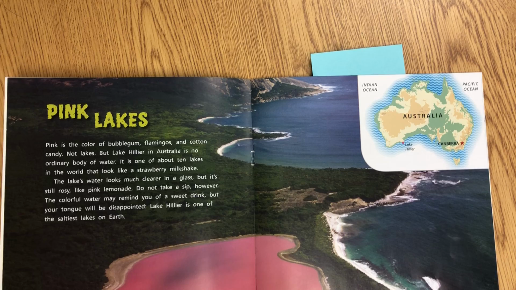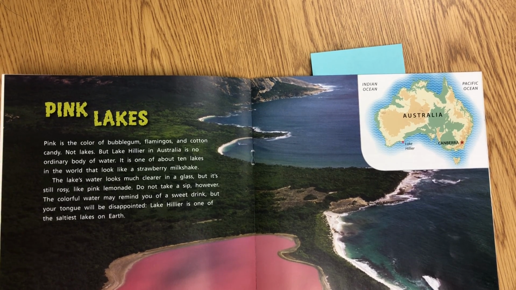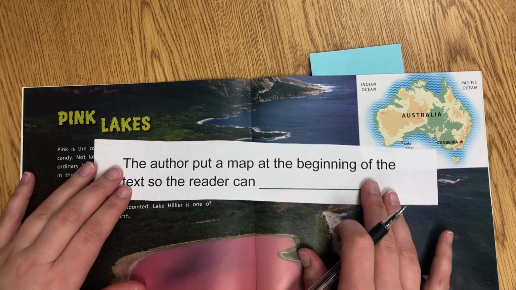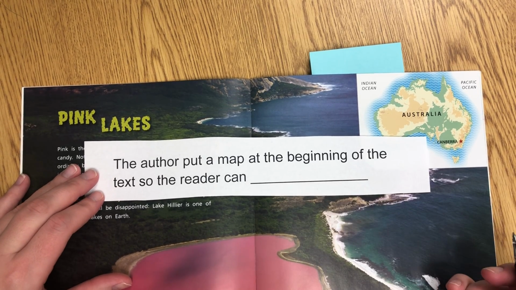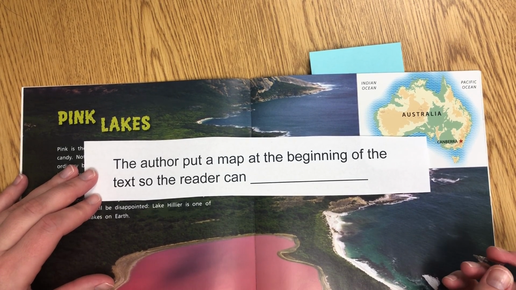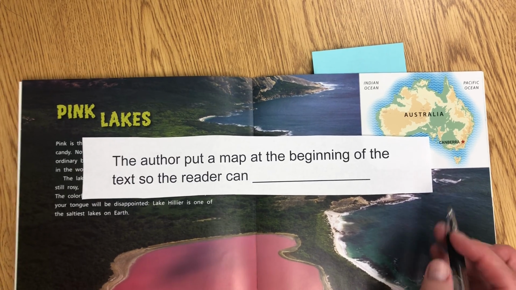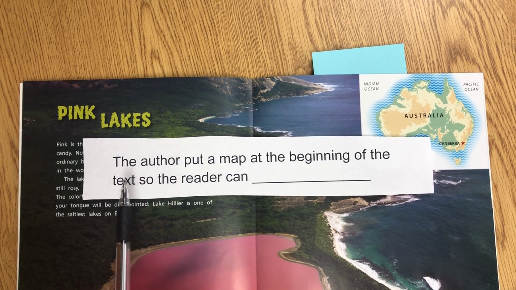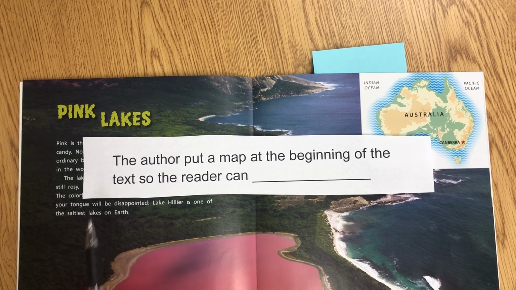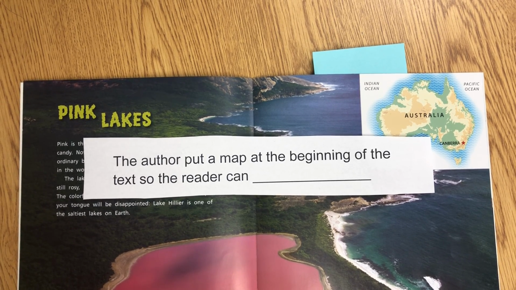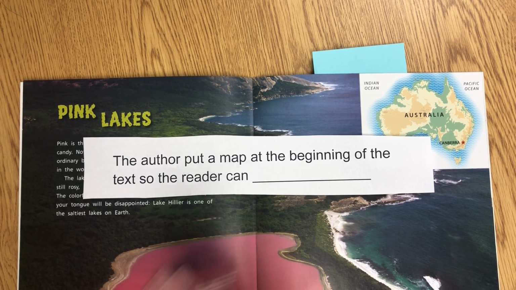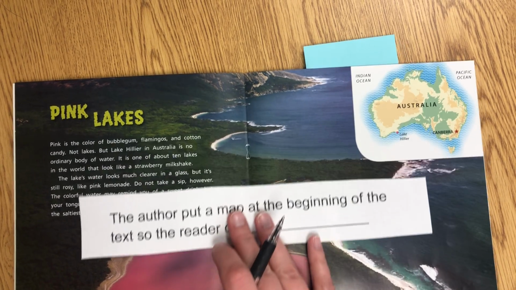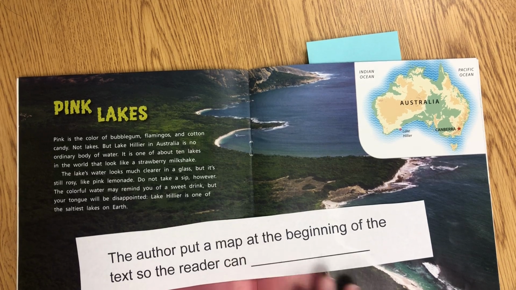Okay, so first let's talk about maps. A question that you are going to see or should be able to answer is, the author put a map at the beginning of the text so the reader can. So let's break apart this question. What it is asking you is, why did the author include a map? What is its purpose?